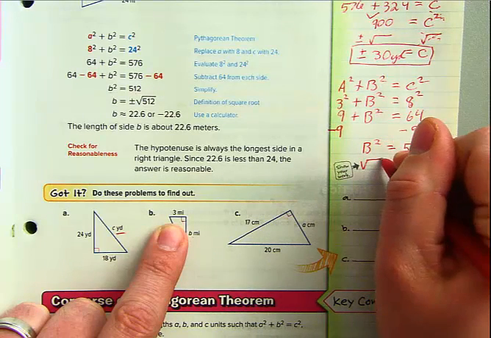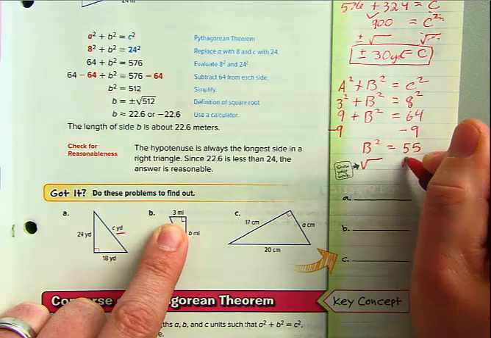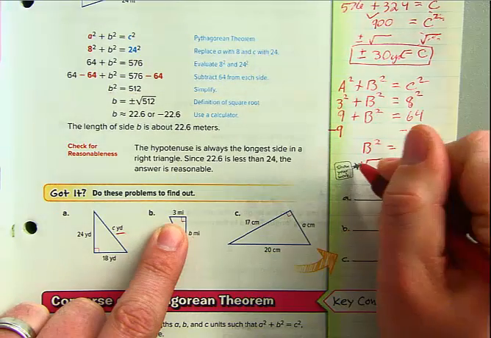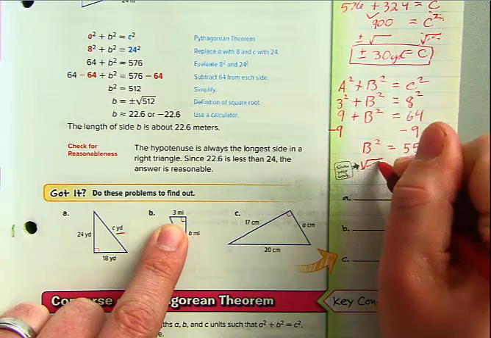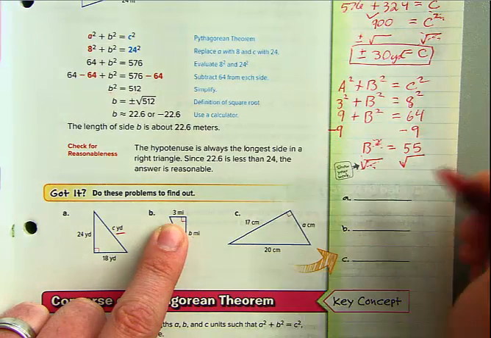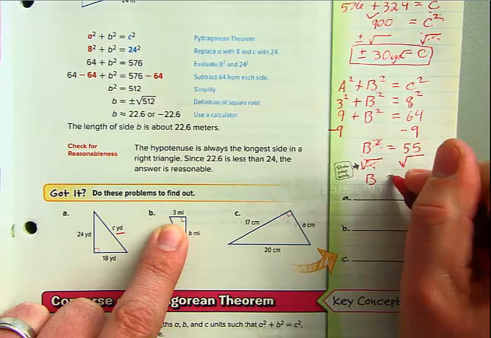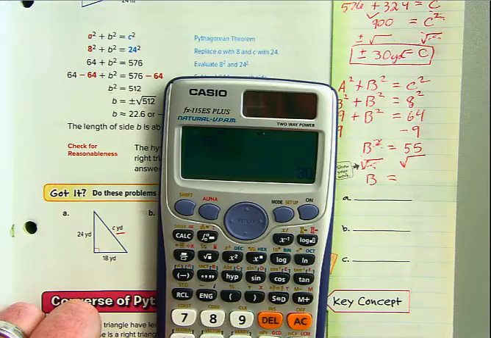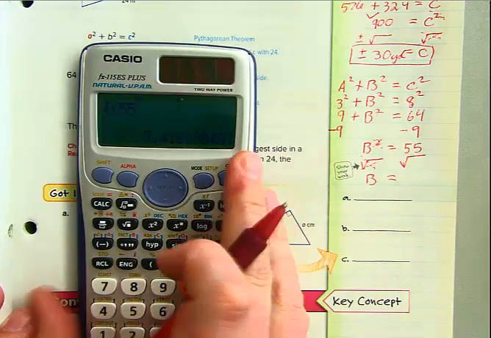So I take the square root of it, and what I do to one side, I have to do to the other, take the square root of the other side. Now remember, lightly cross out your square root, lightly cross out the square, they cancel, so I'm left with b equals, I take the square root of 55, which is 7.41.